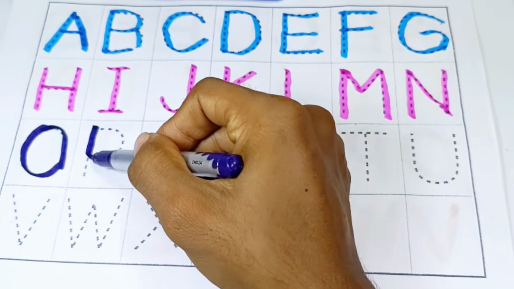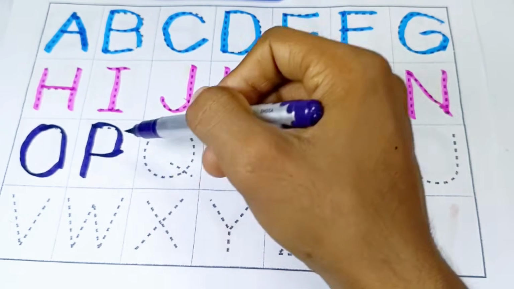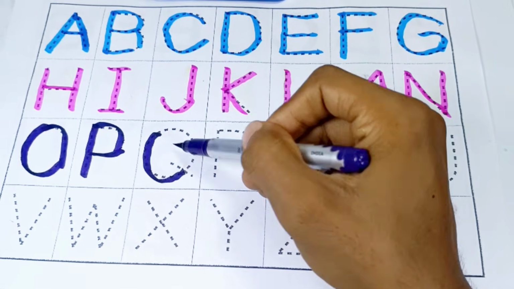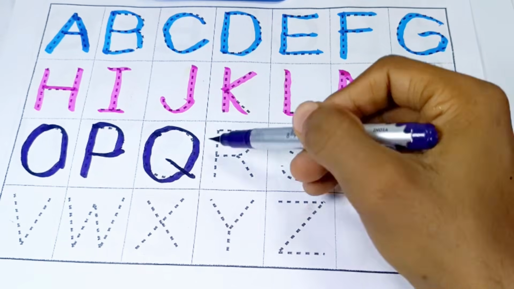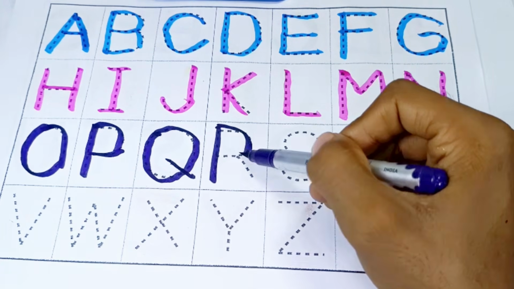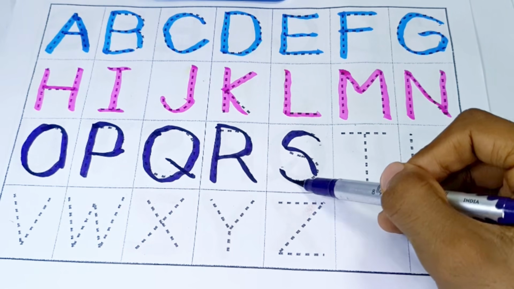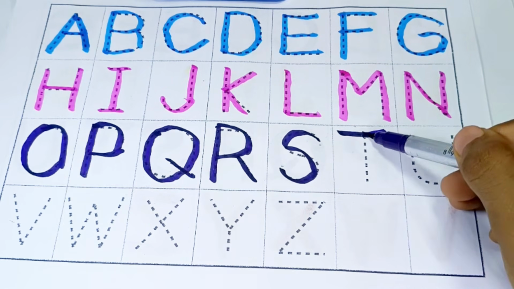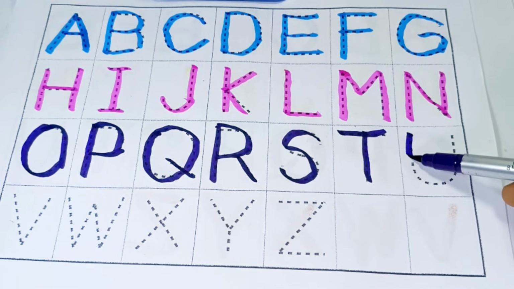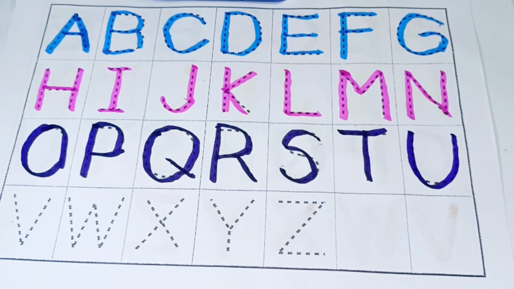O for octopus. P for parrot. Q for queen. R for rose. S for sun. T for teacher. U for umbrella. Kids, now you draw V and use light green color.